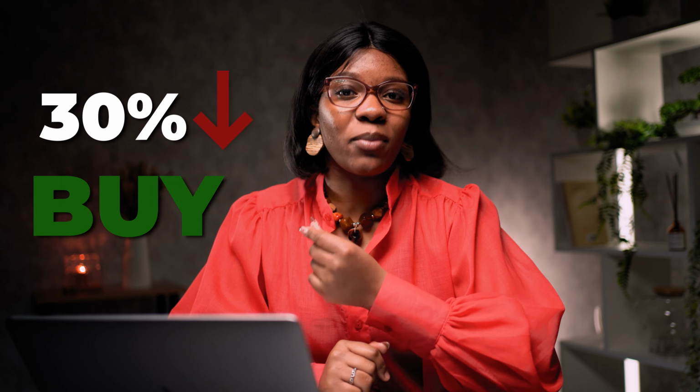Here's the key. When the RSI is below 30%, that's your signal to buy. And when it's above 70%, that's the time to sell. Between 30% and 70%, that's a neutral zone where you stay put. Simple, right? Now, I'm about to show you how it works in real time.